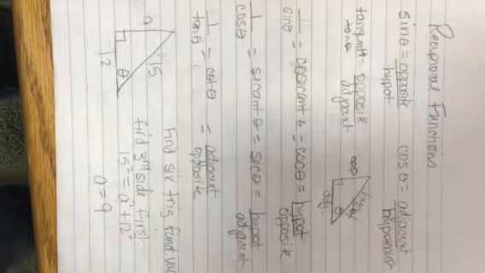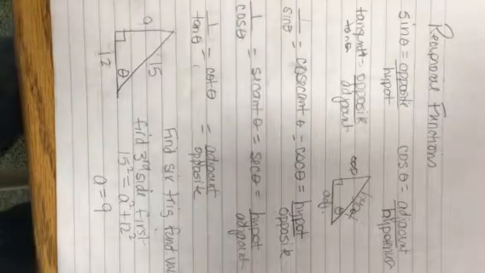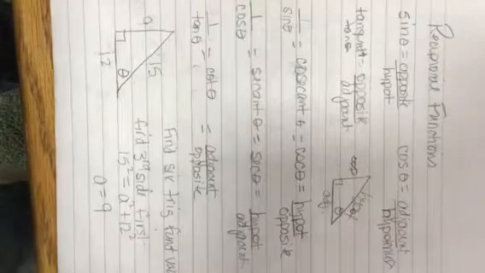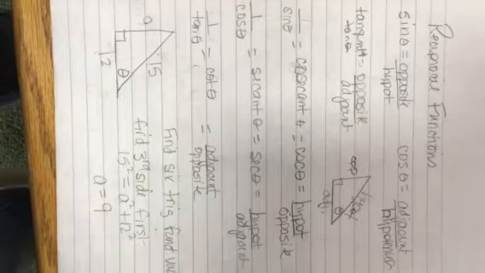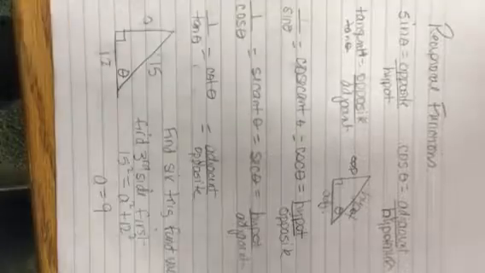Welcome everybody to Algebra 2, Unit 13, Trig, and topic number 2, reciprocal functions. I'm going to cover some of this up so it doesn't get too overwhelming too quick.